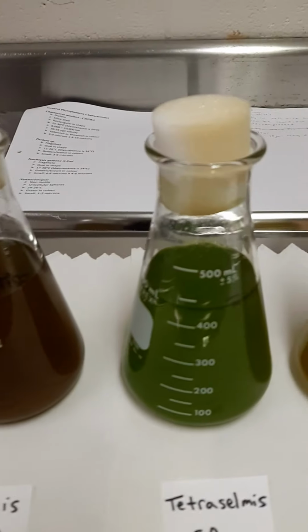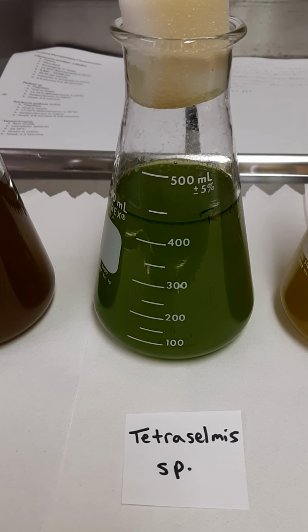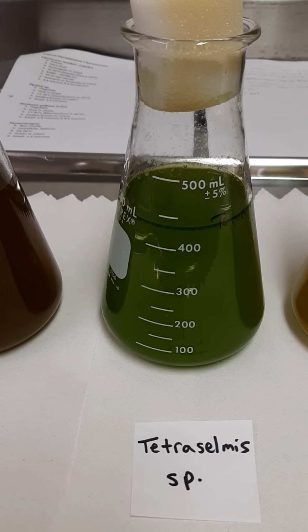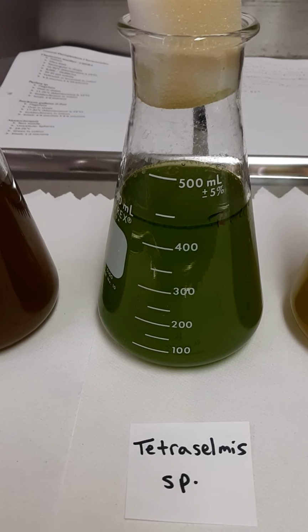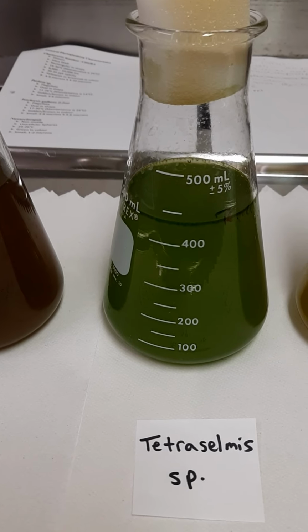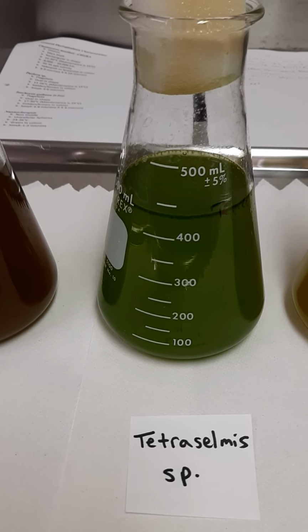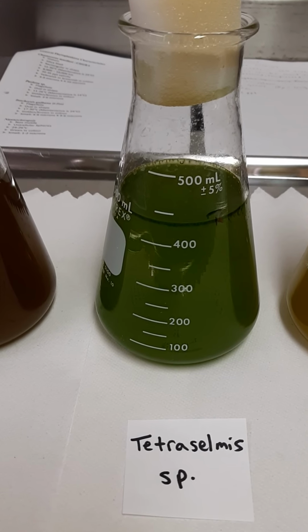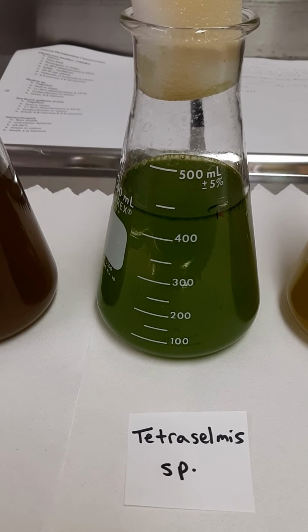The next algae would be your Tetraselmis, and it's a Tetraselmis species. It's green in color. It also is a flagellate. It varies greatly in cell size and cell shape. It can be round, ovoid, elliptical, compressed. It usually grows between 10 microns long by 14 microns wide, and it grows between 19 and 21 degrees Celsius at 20 to 35 parts per thousand.